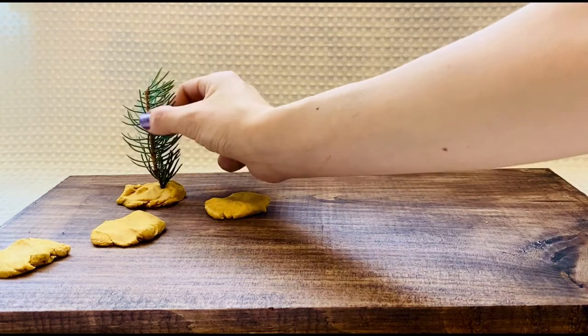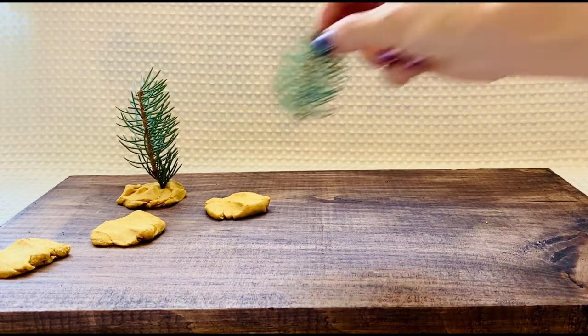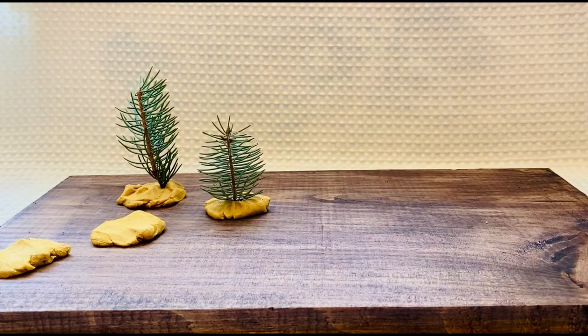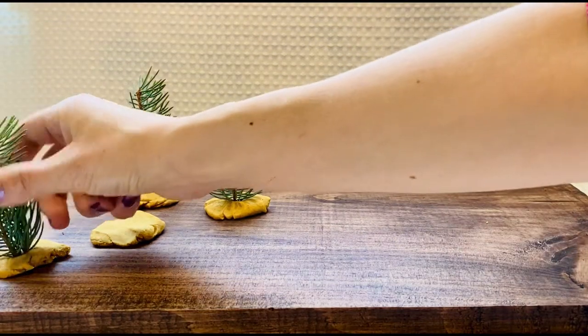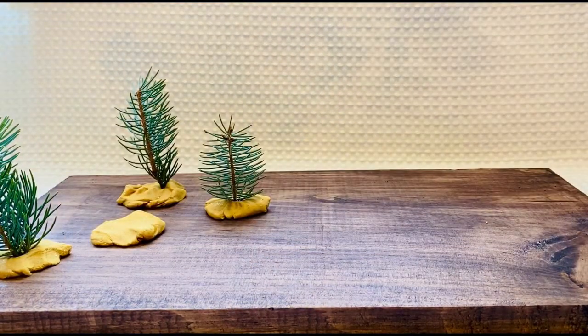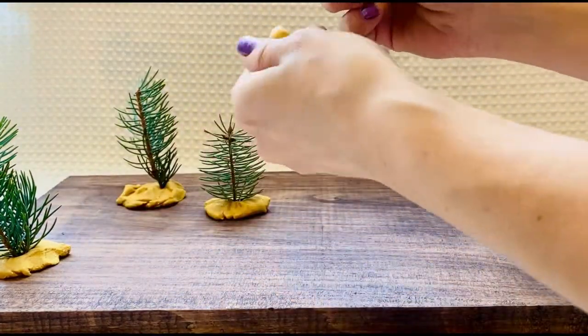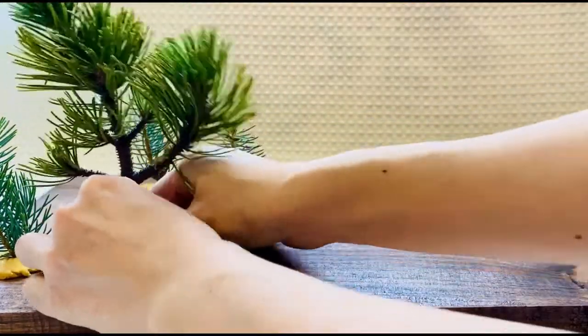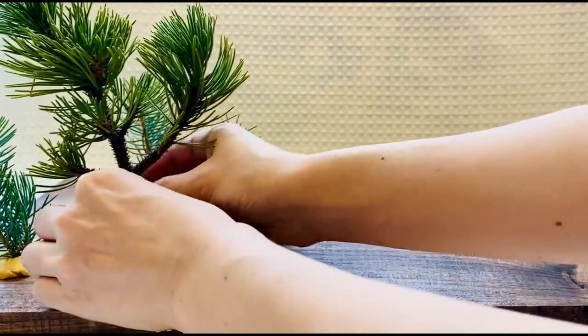I found some tree clippings. They're great to create a mini forest. You could also collect pine cones or sticks, rocks, whatever you find outdoors, you could bring indoors to create your very own small world. Ta-da! A forest. Just Play-Doh and clippings from nature.